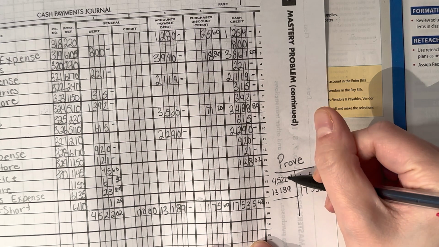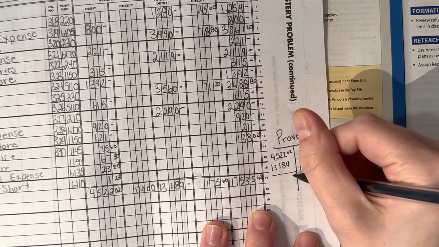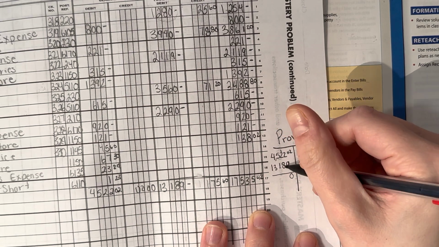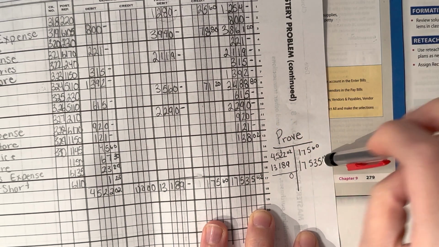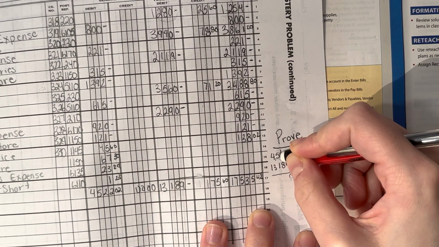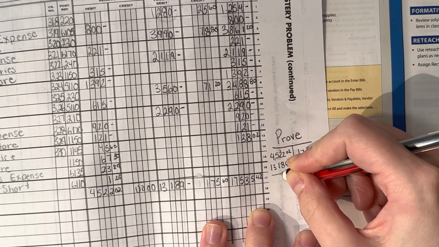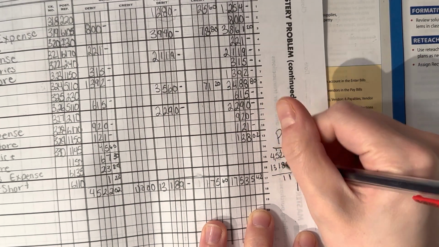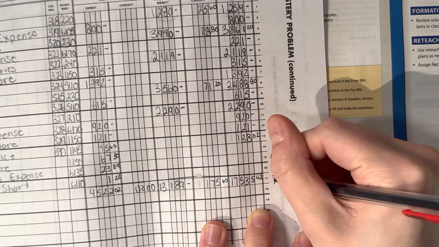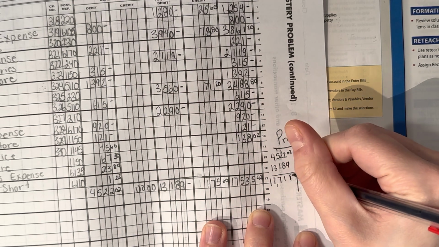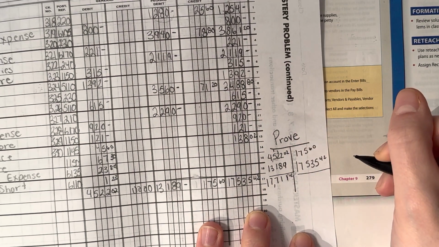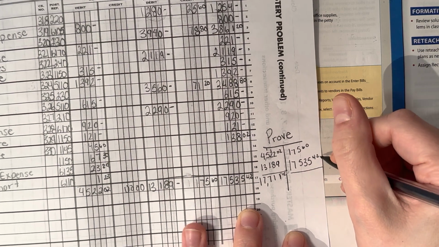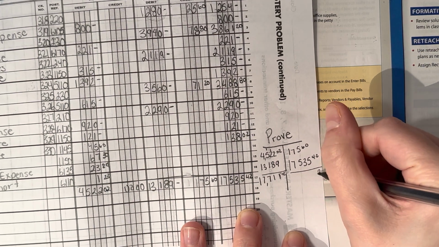9 plus 2 is 11, and then we have 11 again. 9, 10, 11. Okay, carry the 1. 10, 11, carry the 1. 7, 7, 1. 02. Let's see, mental math. This is 175.60. This will be 02.